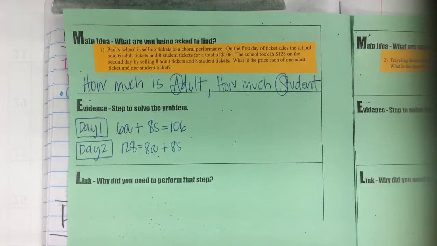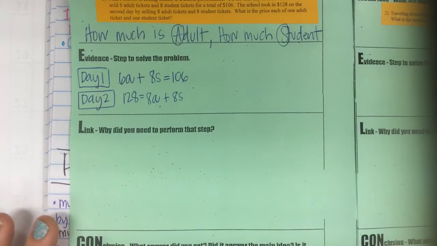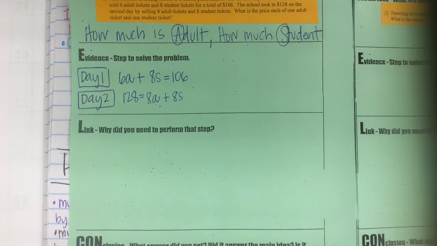You could write it in slope-intercept form, but I don't have a y, right? I mean, I don't want to graph that. 106? Yikes. Evan, what should I do? Substitute y for like an A or S. Okay, I could put x and y in there, but I don't have to. I can keep the variable a and I can keep the variable s. Zach, what should I do?